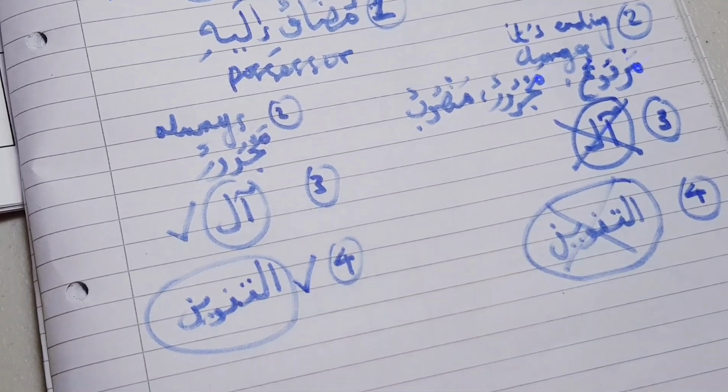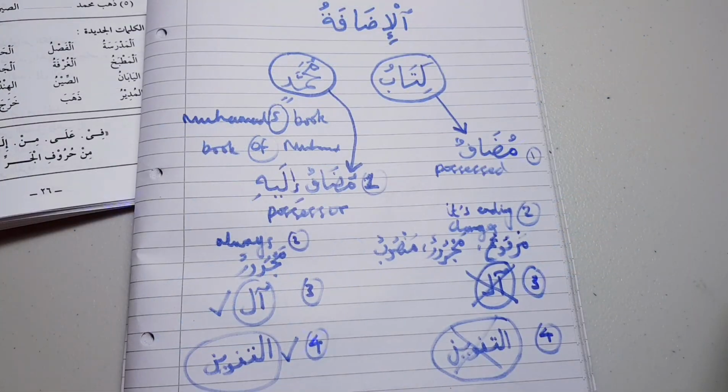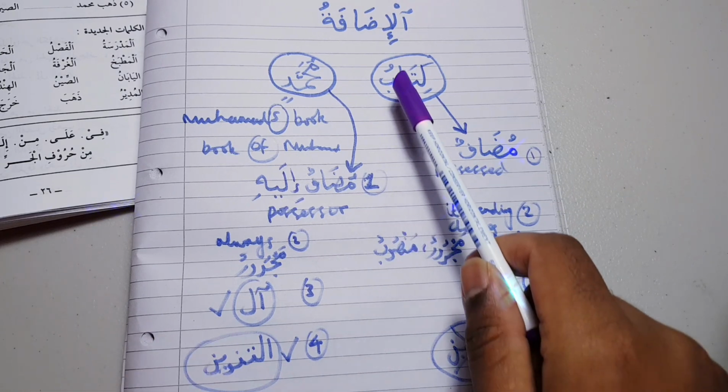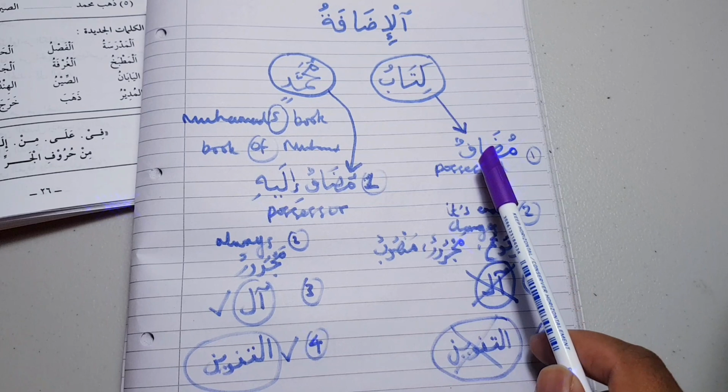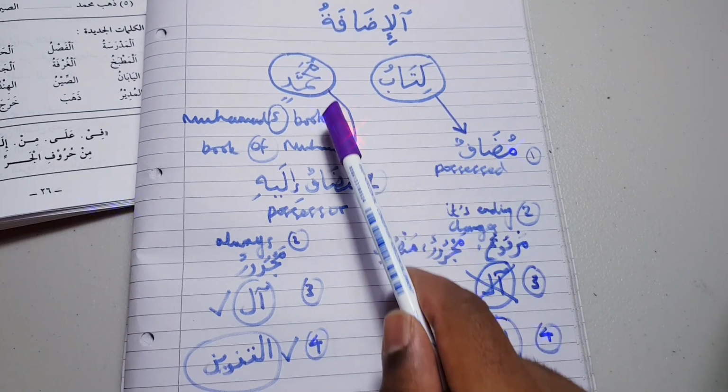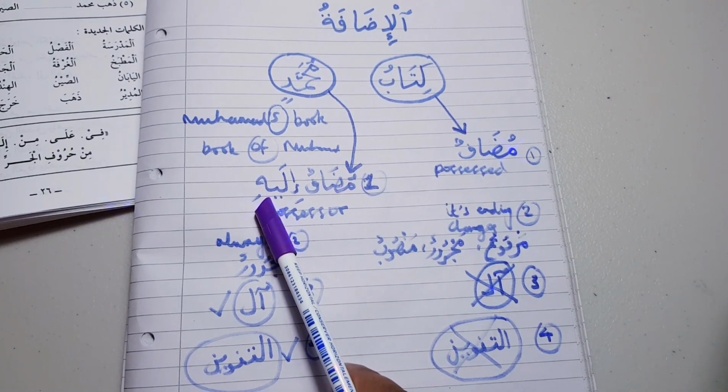So it does accept tanween. So this is the criteria for creating al-idafa. Al-idafa occurs between two nouns. The first one is called mudaf, and the second one is called mudaf ilayhi.